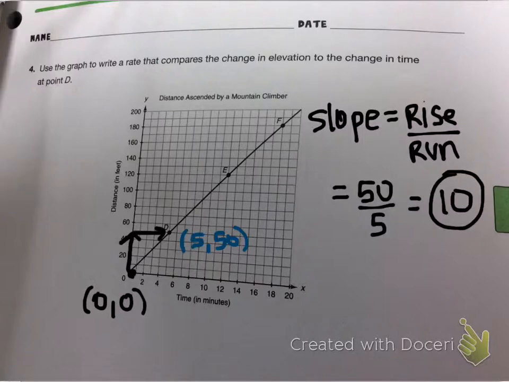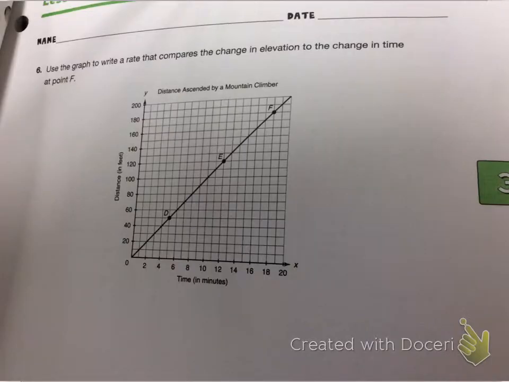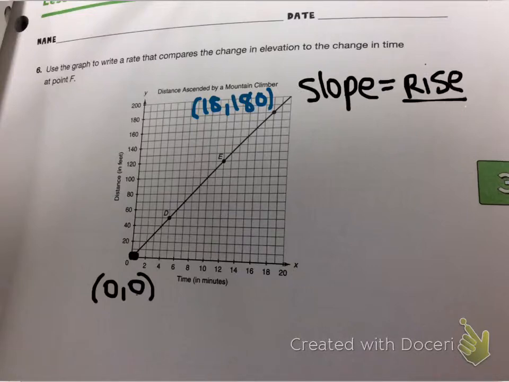Okay. Next question, number 6. Again, we're going to find the slope, but this time we're going to use point F. So I start with the origin, 0, 0. That's an easy point to use when we're talking about slope, so we want to use it whenever we can. And then point F is 18, 180. I write slope equals rise over run. I write this on every single problem. If you want a 4, you got to write this.